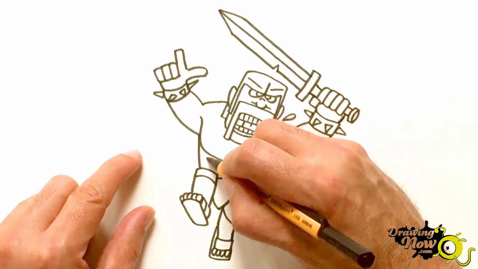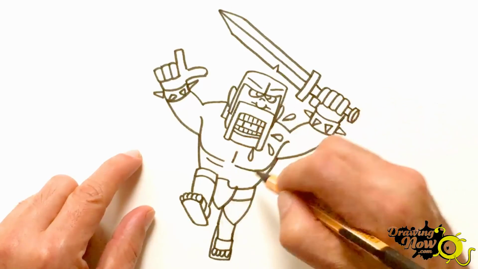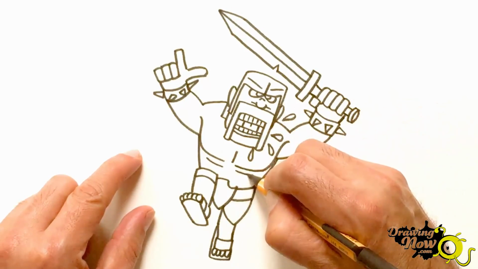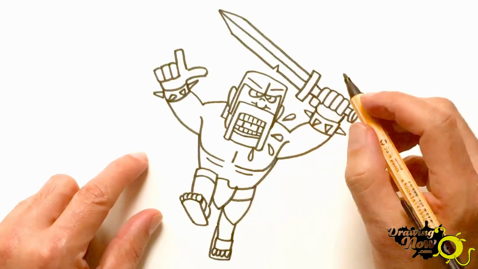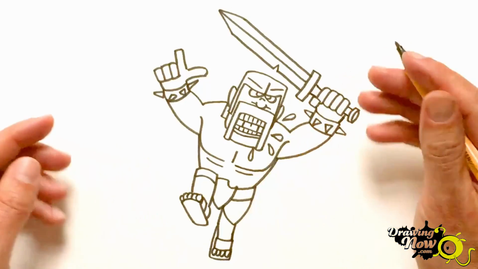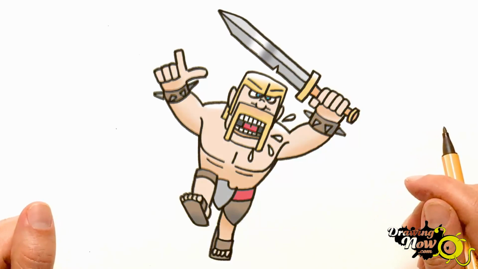Also you can add to the toning of the body a couple of parallel lines always helps. Always work a bit with parallel lines. Can't do anything wrong with that. Okay. Our Barbarian.